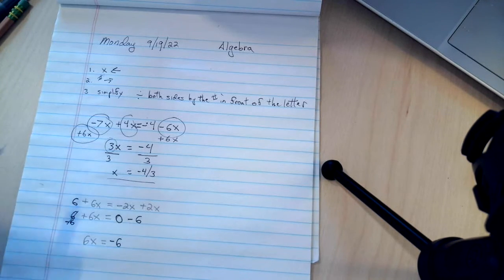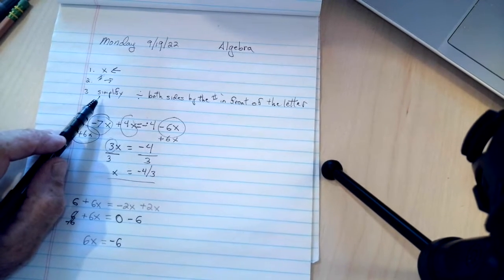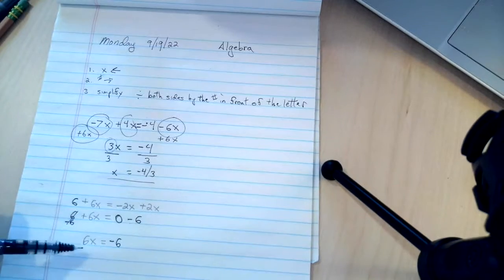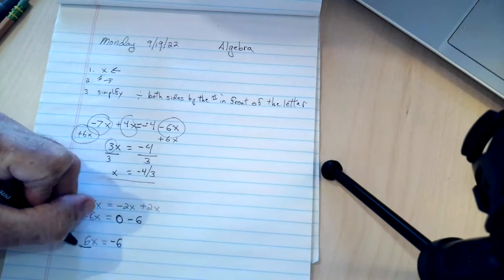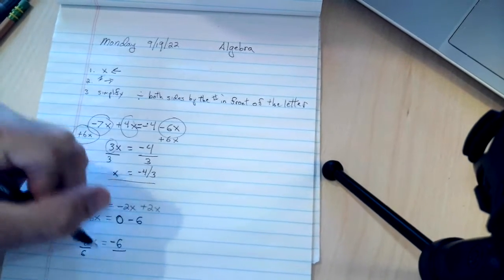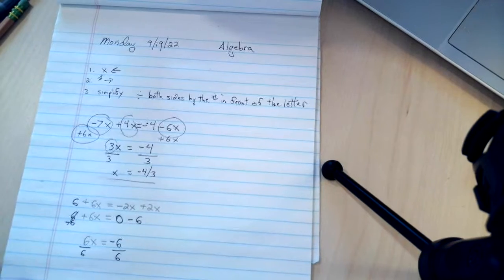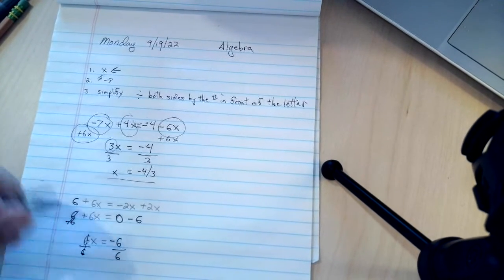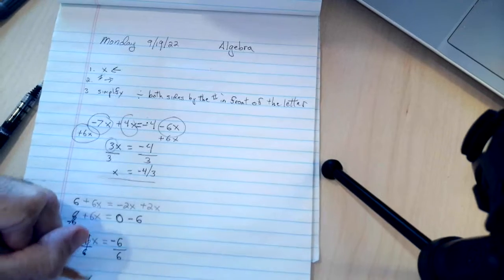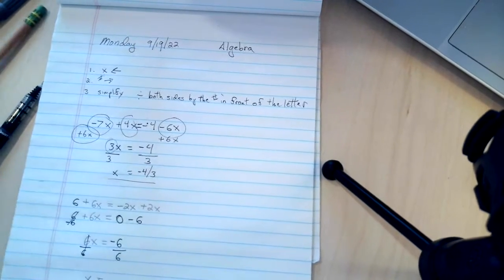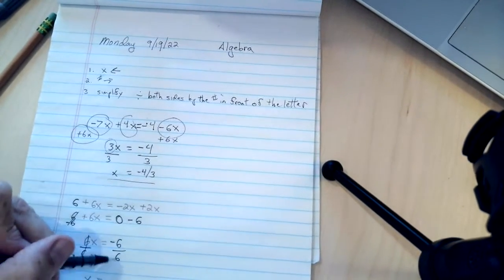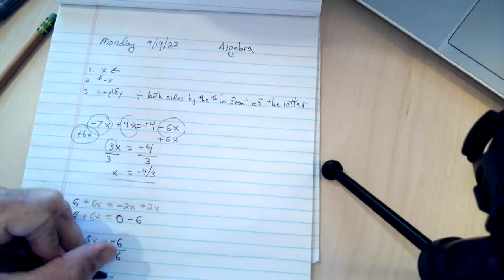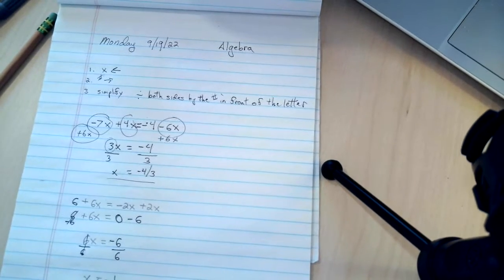Okay, so now I'm at step 3, simplify. All that means is I divide both sides by the number in front of the letters. So divide both sides by 6. In this last step, I just use whatever I've got in my hand. And 6 over 6 is 1, so I can do that, and that means 1. So I end up with x equals, well, what's 6 over 6? 6 over 6 is 1 with a negative in front, so it's negative 1. And that's the answer.